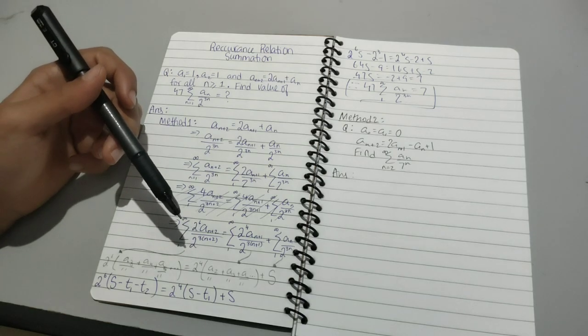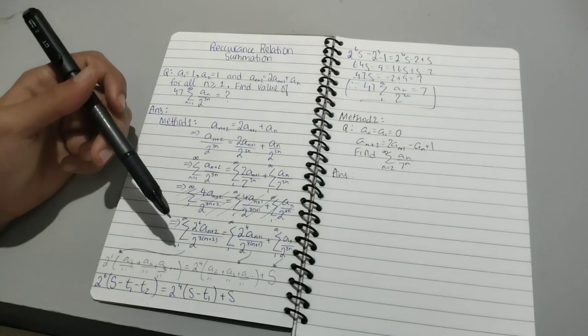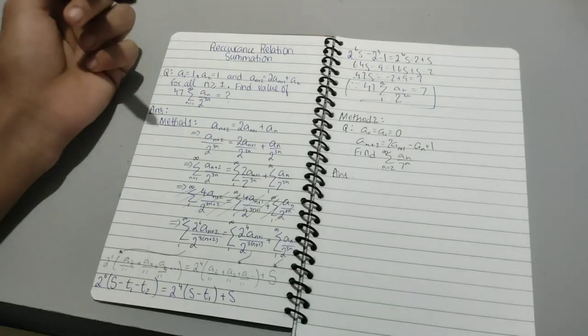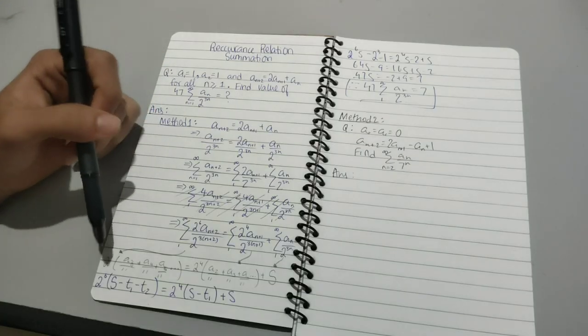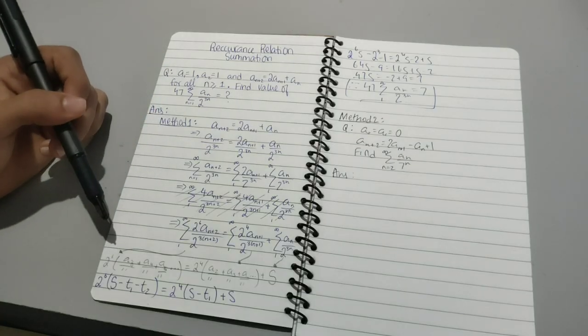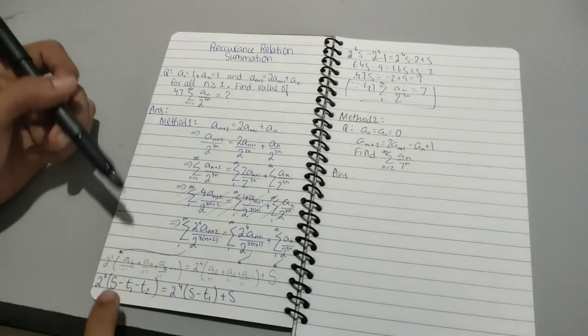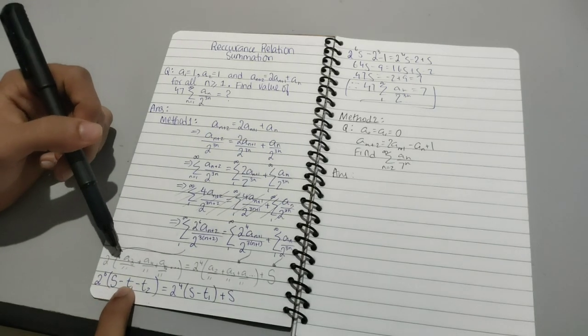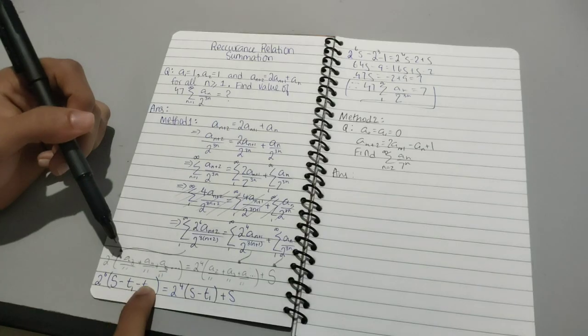Instead it starts from the second term, and this is of course what you want to find, so I'm denoting that by s. If you notice quite carefully, I add the first two terms and subtract the first two terms.